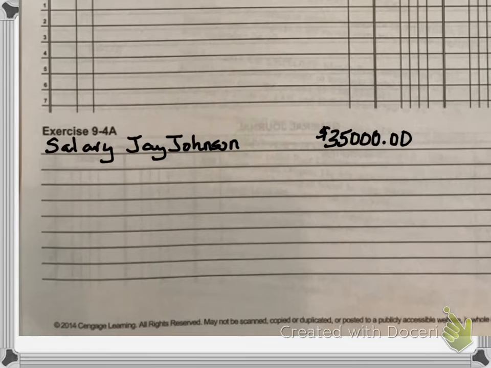So just like our 4 steps that we've been using to calculate the 4 payroll taxes, we're going to look at those same 4 taxes. The first tax that we look at is Social Security tax. How much Social Security tax is going to have to be paid on Jay Johnson's salary of $35,000?